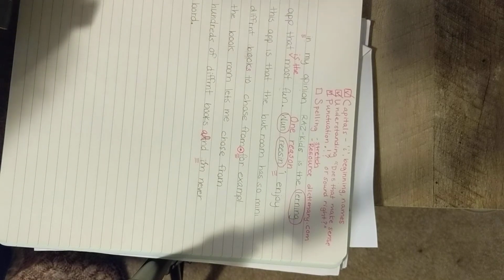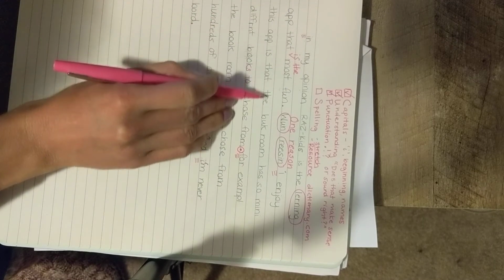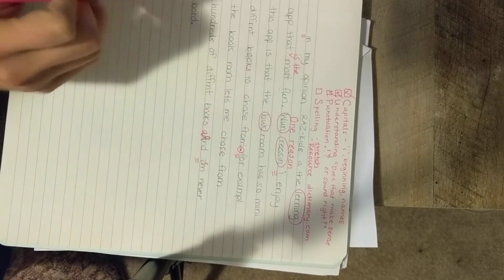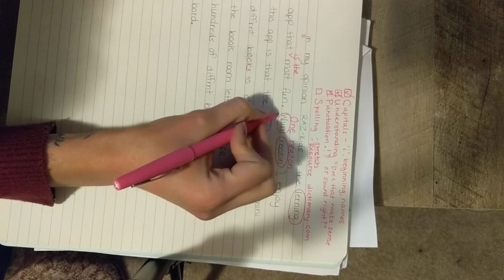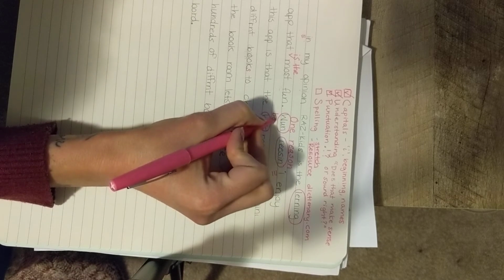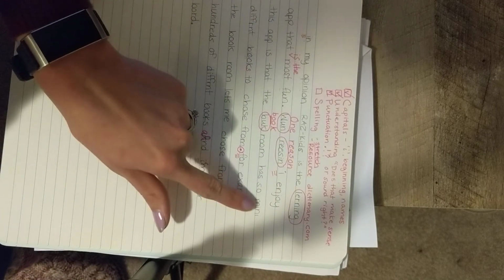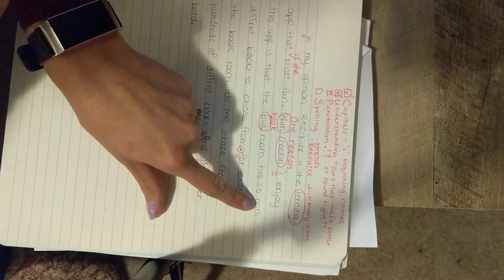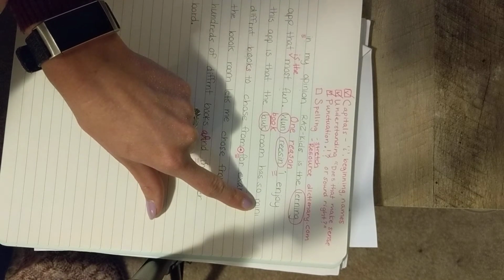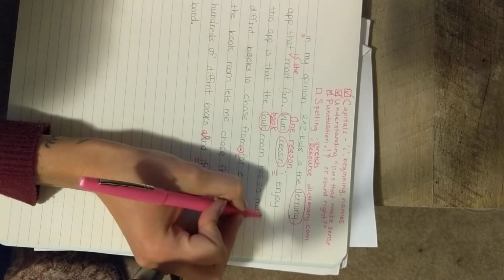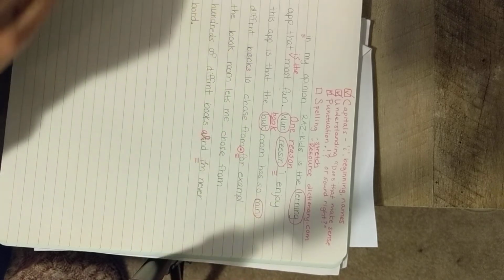One reason I enjoy this app is that the book room, no way, that's not how we spell book. I must have been going pretty fast when I was writing my rough draft. I know the sound in book is a double O. The book room has so many. It does sound like this, but I think we've talked about how we can sound it out like many. So I'm going to circle that, and I might look that one up.